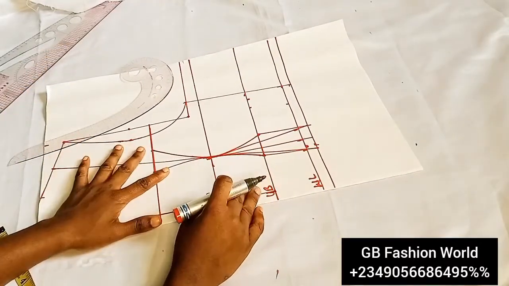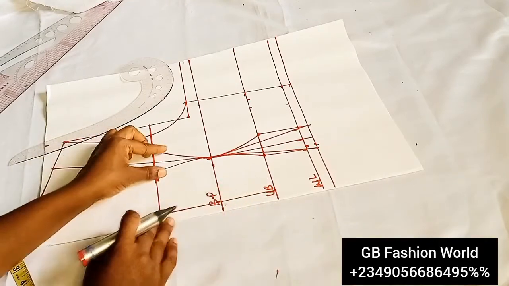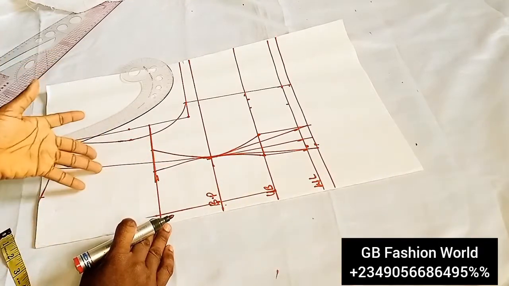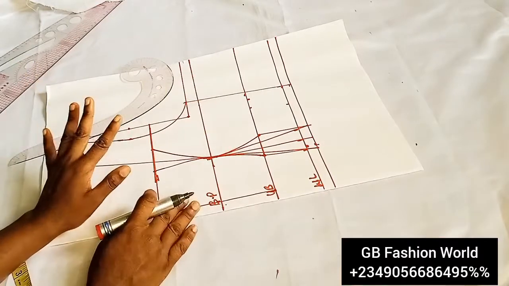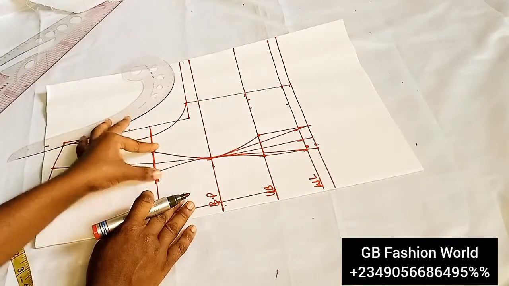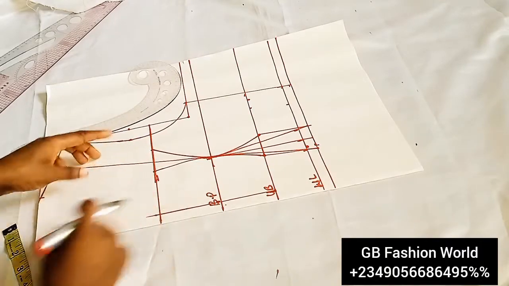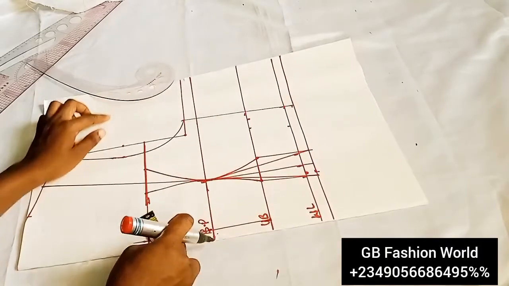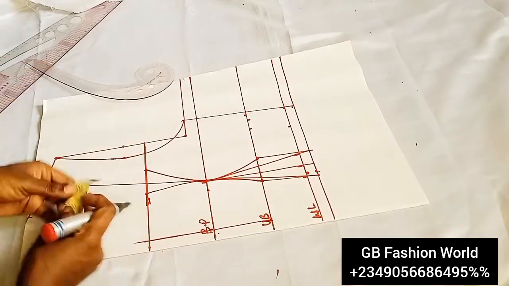So this is a yoke, and because it's a yoke, if you remove this 1.5, that means the upper part and this part will never join together. So we are going to be replacing this back. If not, it's going to affect the joining. So this 1.5 that we are taking, we are going to add it back from this armhole.